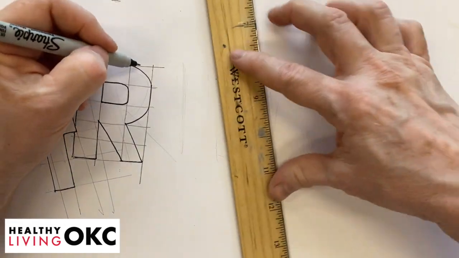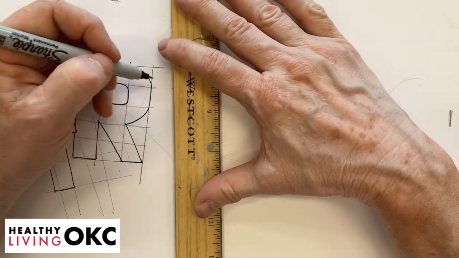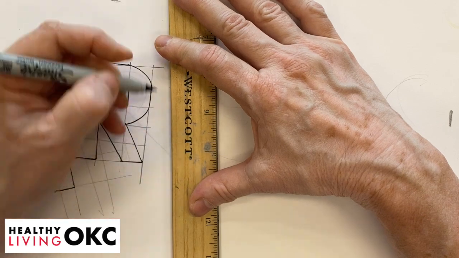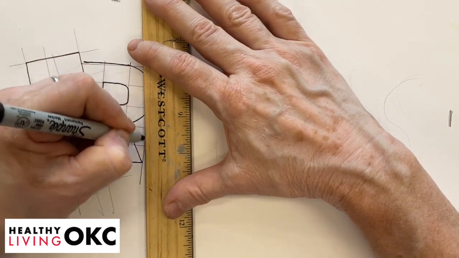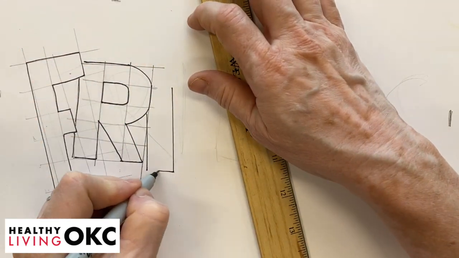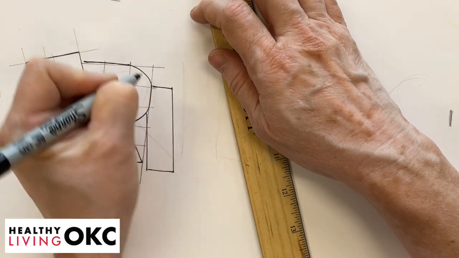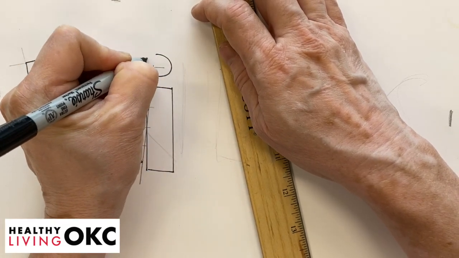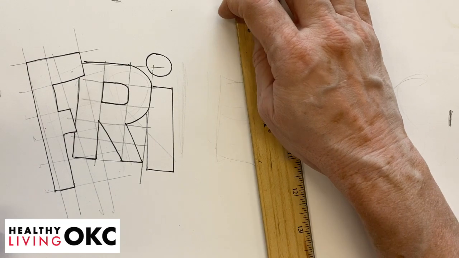Okay, now my I, I'm going to change it a little bit. I think I'm going to make the I just a rectangle, so we're going to go over. I'm going to put a circle on it, make it a small letter, F-R-I.